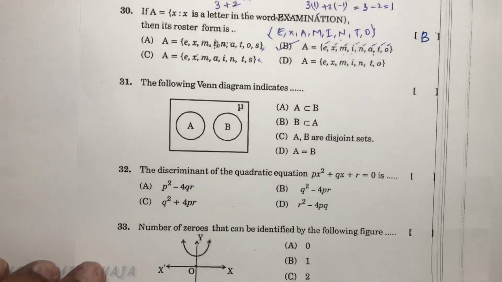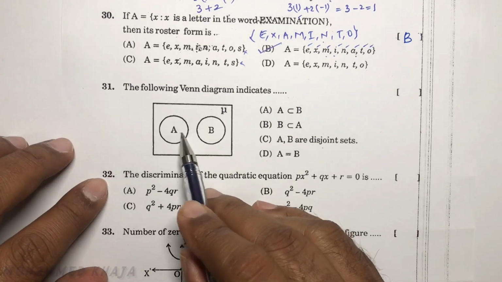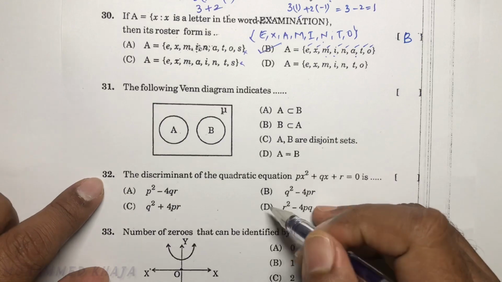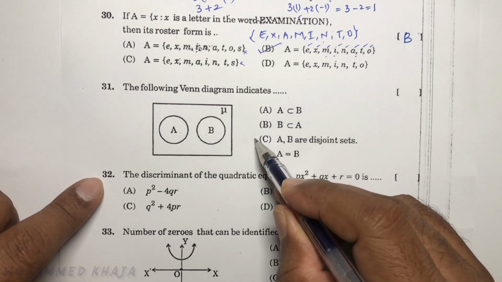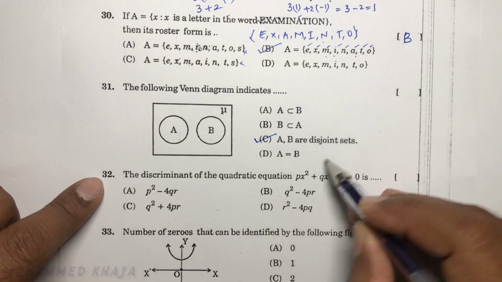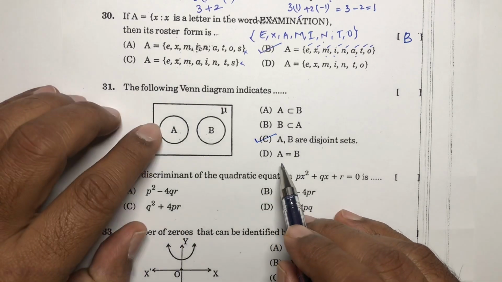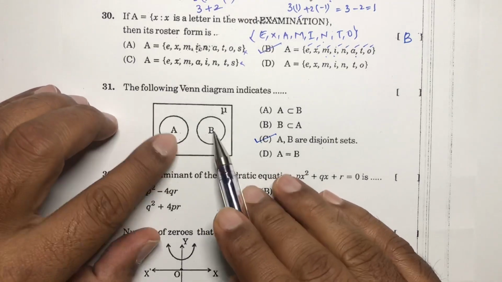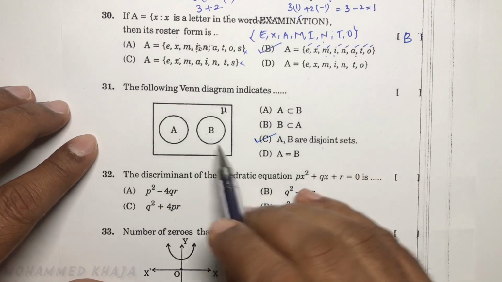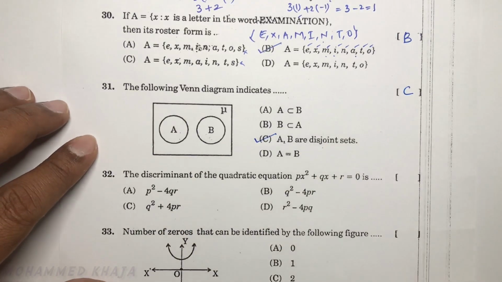Next one. See this diagram, these two diagrams. Both are different circles. If both are different circles, those are disjoint sets. So the correct option is C. Don't go with the size. For confusion purposes, they gave A equals B. In sets, we write elements, so don't see that they are the same size. A equals B, don't do that. So A and B are disjoint sets. So the correct option is C.